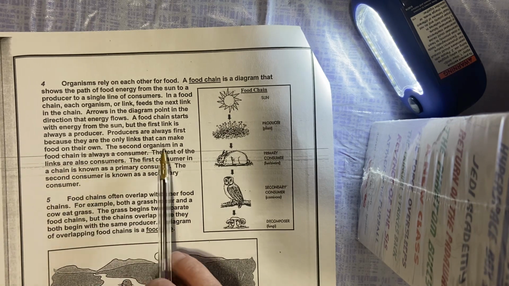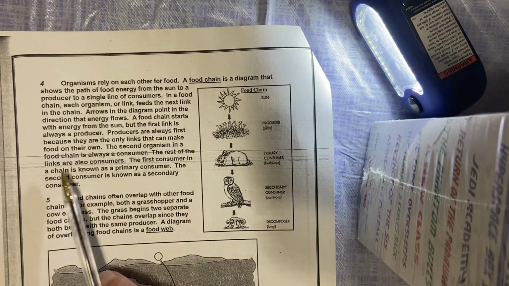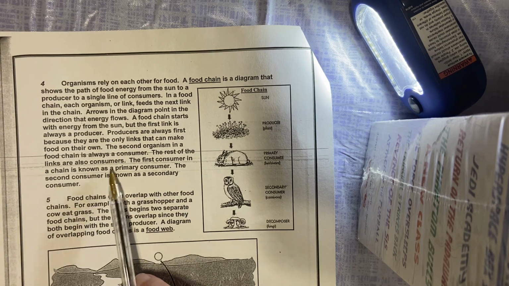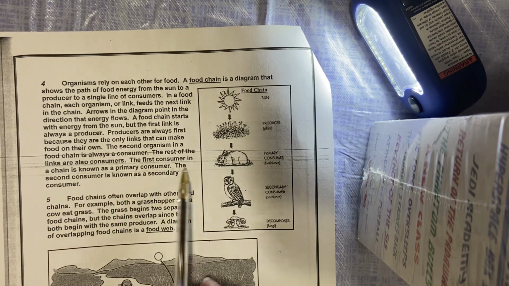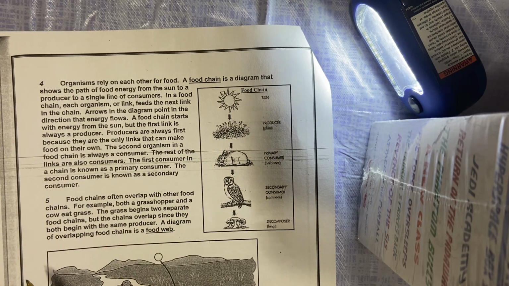The second organism in a food chain is always a consumer. The rest of the links are also consumers. The first consumer in the chain is known as the primary consumer. The second consumer is known as a secondary consumer.